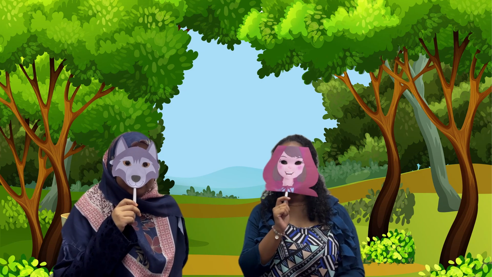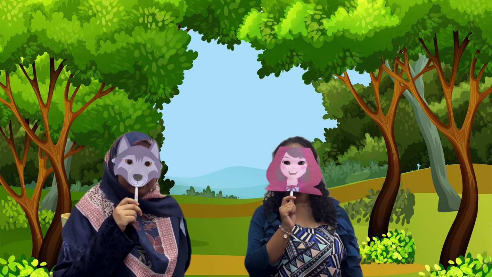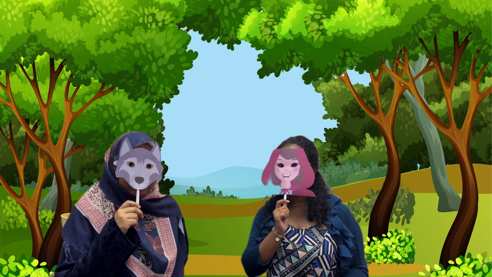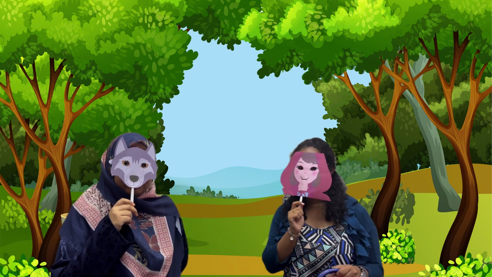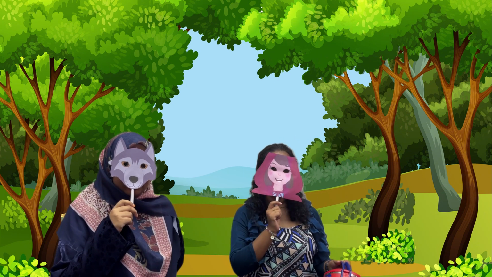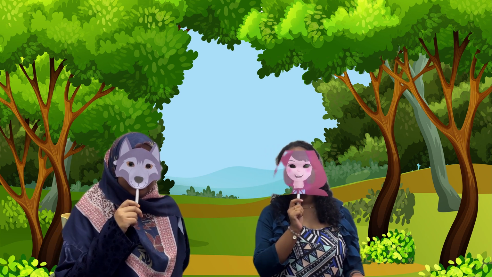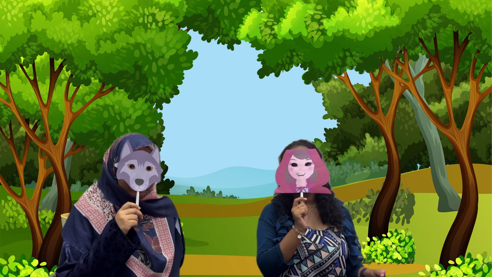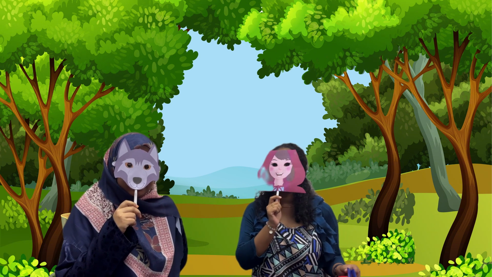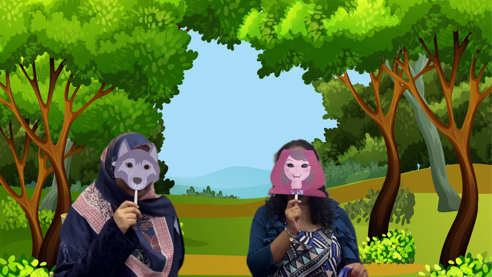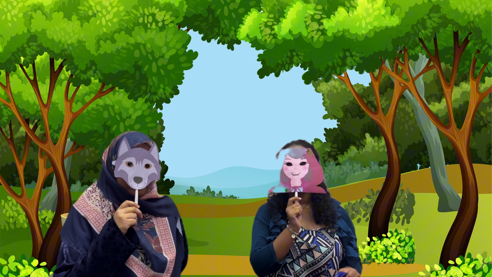So now again, let's picture the tall trees and the winding path in the forest. Little Red Riding Hood is walking along happily, holding a basket full of food for her grandmother. Oh, what a lovely day! The sun is shining and the birds are singing. Grandma will be so happy to see me. I have a basket full of food for her. I hope she is feeling better.